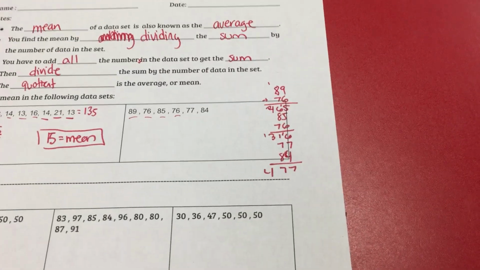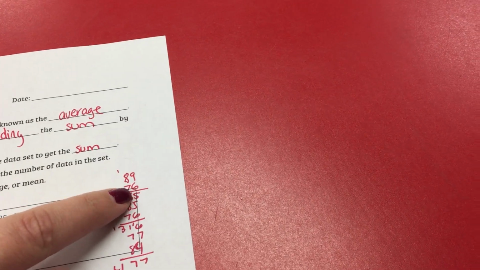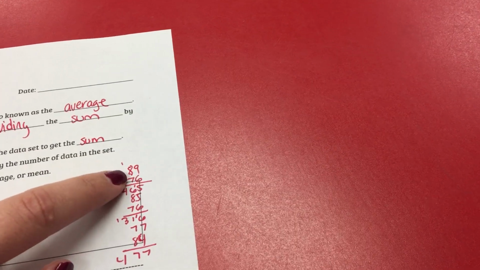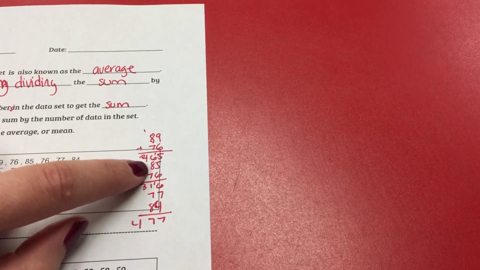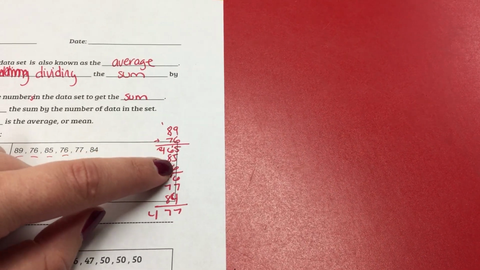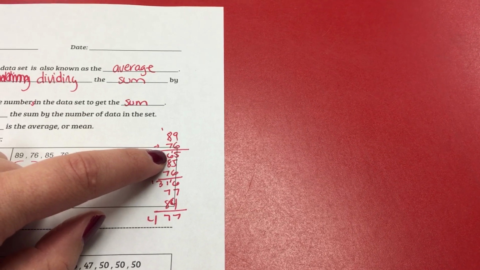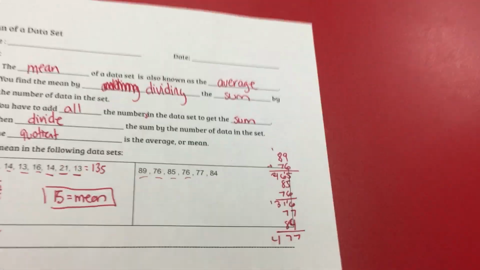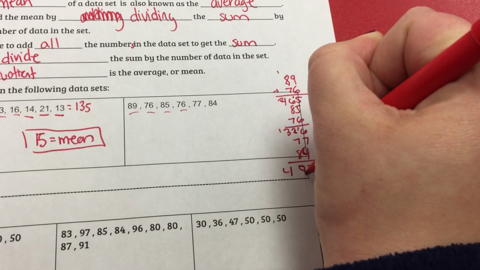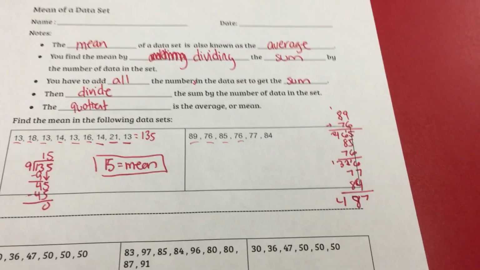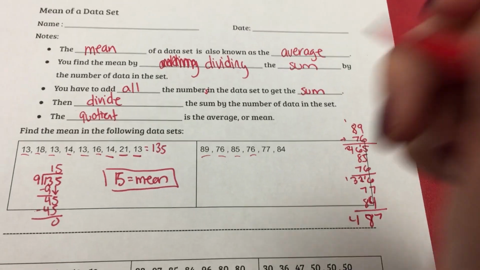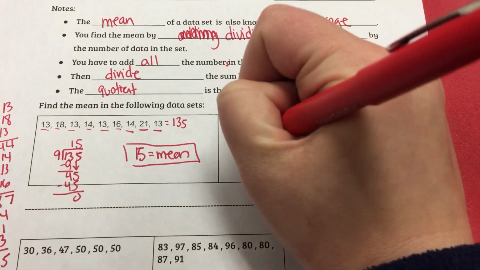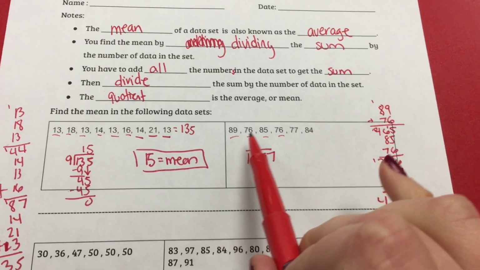I thought that should be 487. Hold on a second. 9 and 6 is 15, carry 1. 1 and 8 is 9, 9 and 7 is 16. Nope, that is right. This should be a 2. So this should be an 8. I have a helpful little cheat sheet over here so that I could make sure I had the right answers. Okay. So now you're going to have 487. Sorry about that, guys. And you're going to divide that by the number of data in the set.